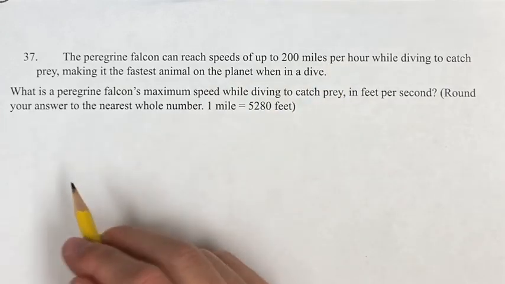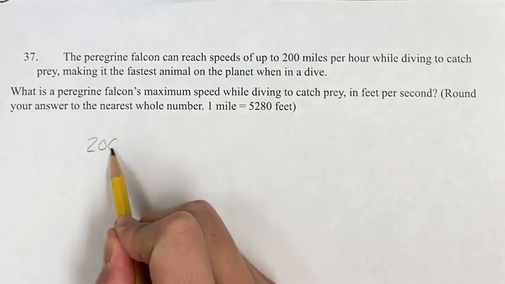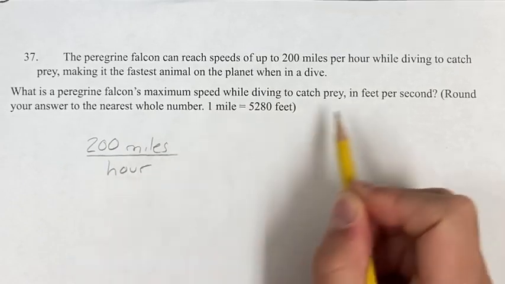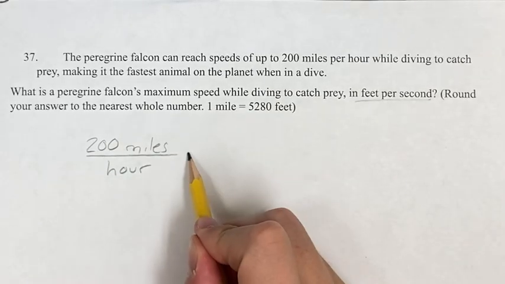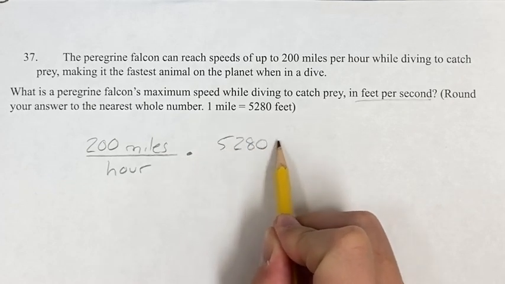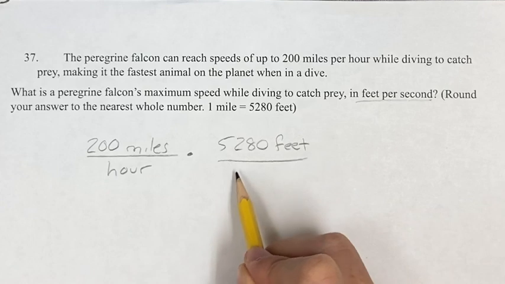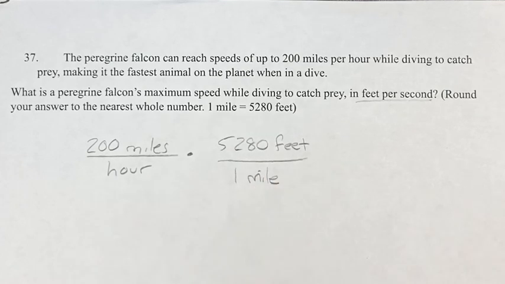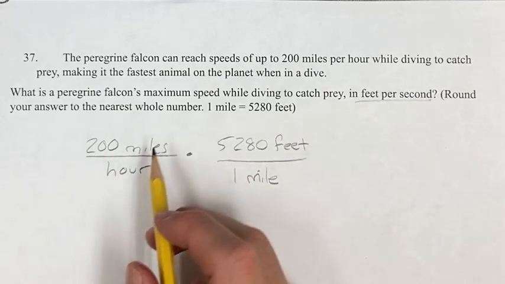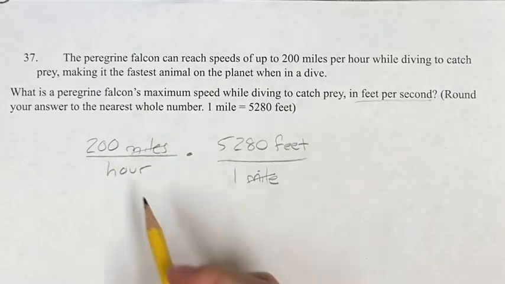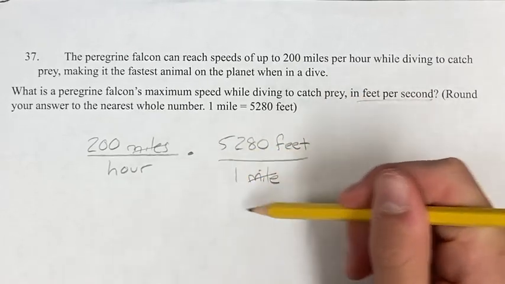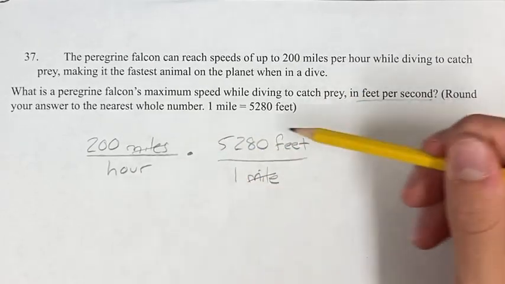So we're told that it can reach speeds of up to 200 miles in 1 hour. We're going to use a unit conversion to get that into feet per second. So the first thing we're going to do is multiply this by 5,280 feet divided by 1 mile. Now what this is basically doing is changing the unit. So from miles per hour, the miles are going to cancel, and then we're going to have feet per hour. And since 5,280 feet is equal to 1 mile, this is just multiplying by 1.